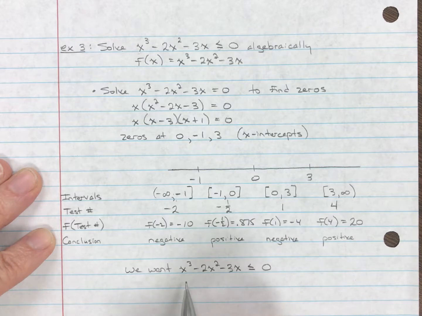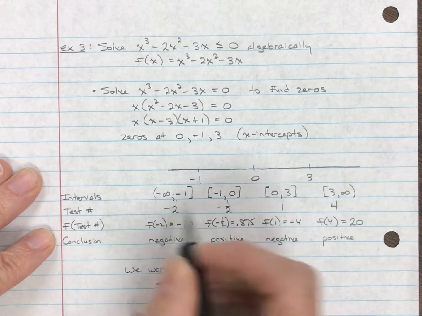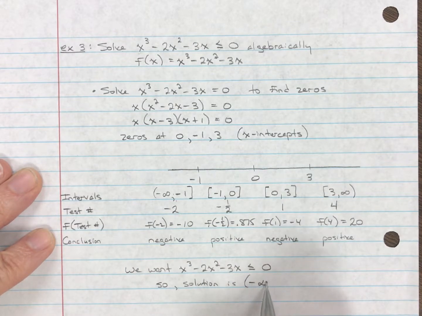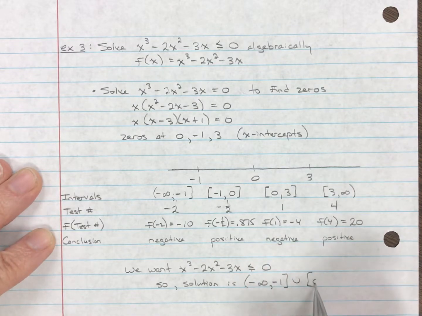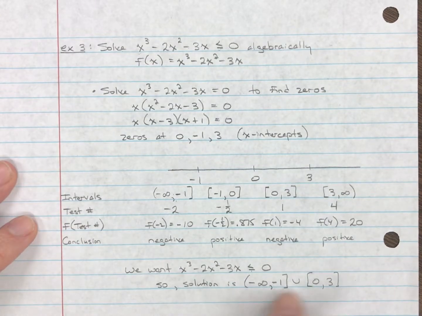The solution is: it's negative from negative infinity to negative 1, bracket, because we're going to include the roots, union, it's negative from 0 to 3, and again, we're going to include the zeros, so we're going to put brackets around that. And there's your algebraic solution right there.